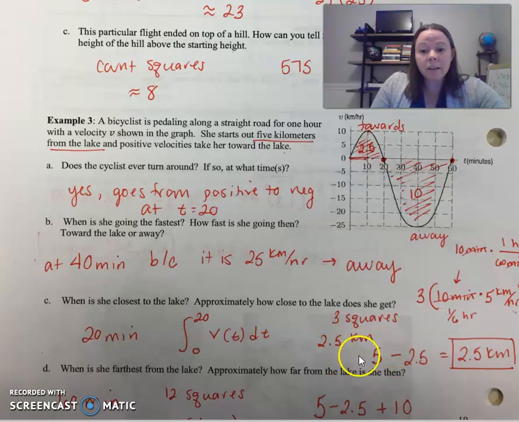So then I took the 5 that we had started, that's where we had started, and subtracted because we went towards the lake. So now we're roughly 2.5 kilometers away from the lake, or closer to the lake, I should say.